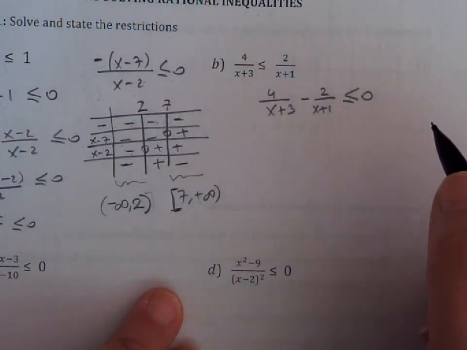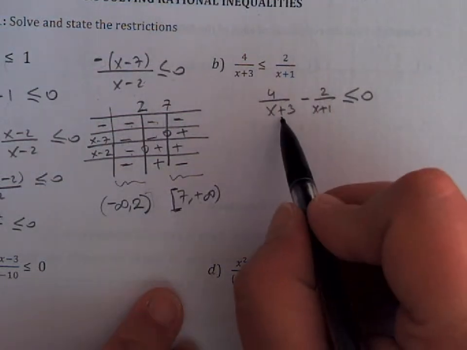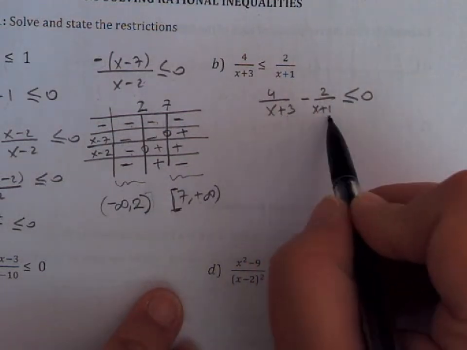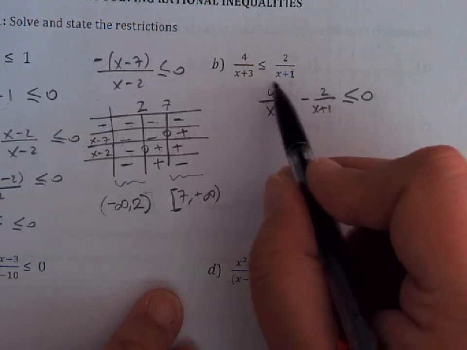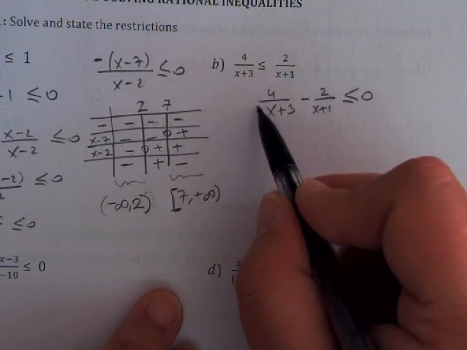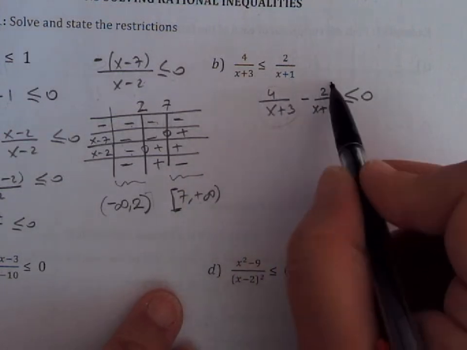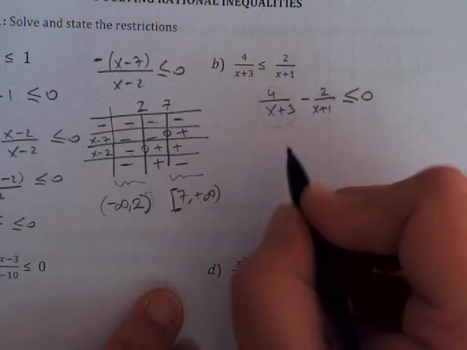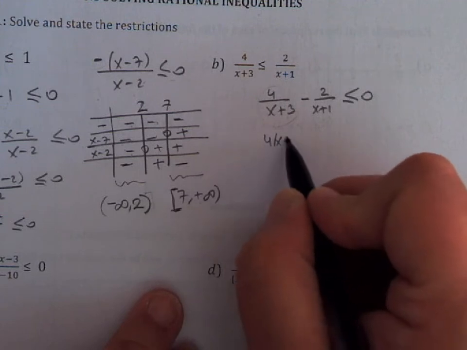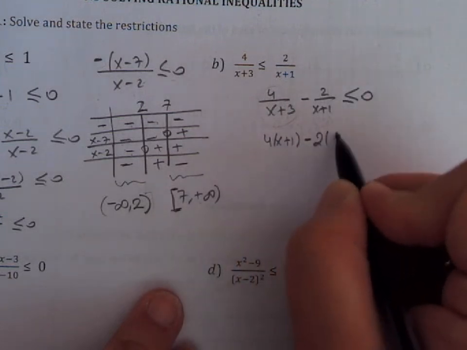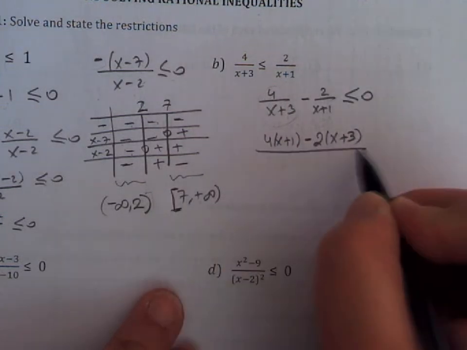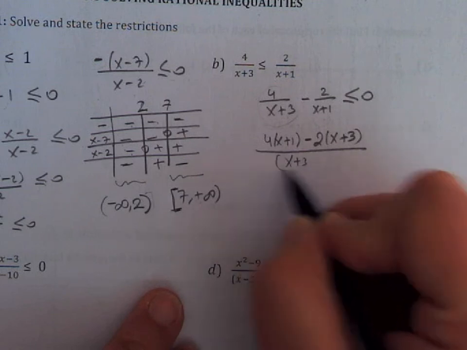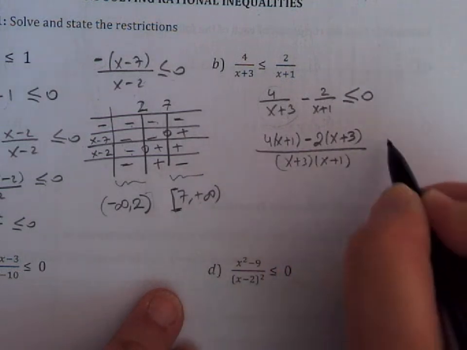Second, have a common denominator. Again, you need to use LCM. So the LCM is (x plus 3) times (x plus 1), right? So multiply the first expression by x plus 1, second one by x plus 3. So you get 4 times (x plus 1) minus 2 times (x plus 3), and the common denominator is (x plus 3) times (x plus 1).